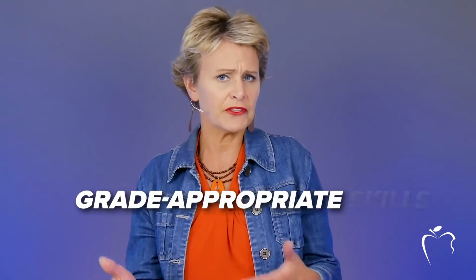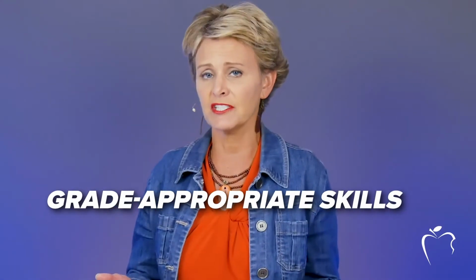To determine which convention skills you're going to teach in which writing units, study your mentor text, your anchor papers. Pore over those and look for the grade-appropriate convention skills that are abundant in those samples. When you start the unit and reveal these anchor papers, you can also point out the convention skills within them.